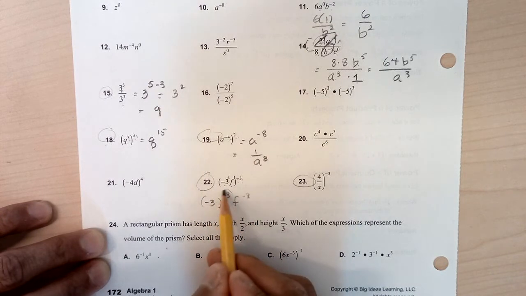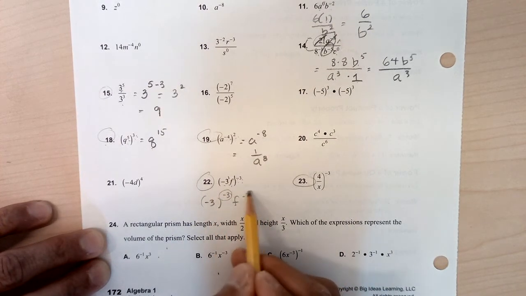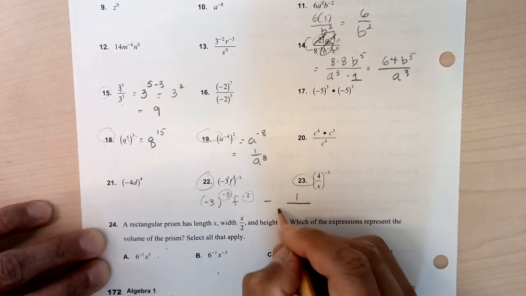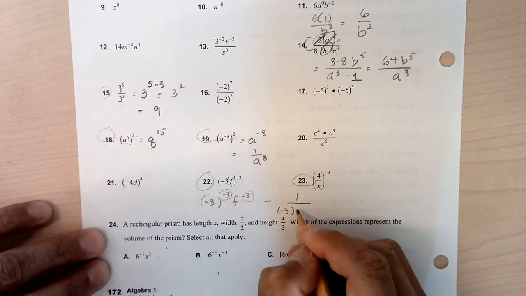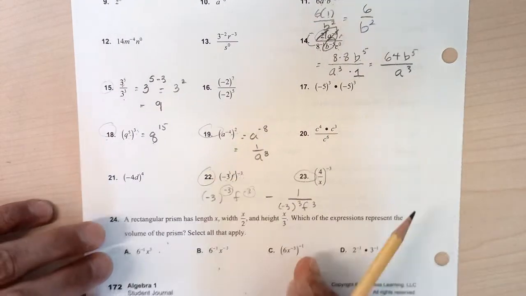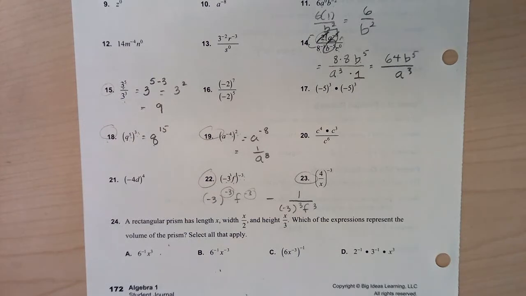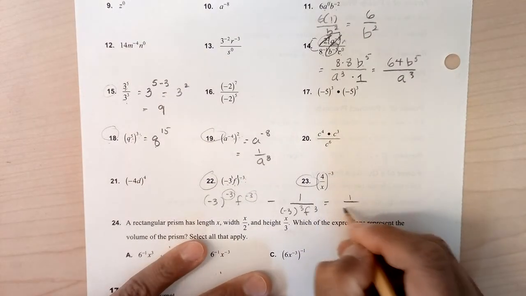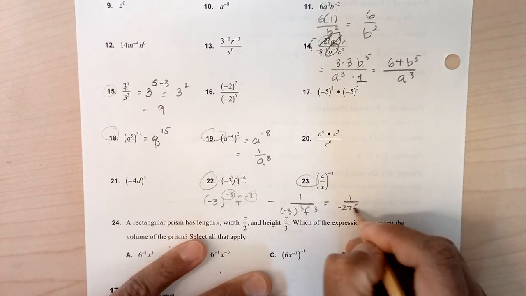Okay? Then I need to make this negative exponent positive and this negative exponent positive. They would both go to the denominator. 1 over negative 3 to the 3rd power, f to the 3rd power. Negative 3 can be raised to the 3rd power. I'm just going to do that in my head. Negative 3 to the 3rd is negative 3 times negative 3, which is positive 9. Times negative 3 once more, it says negative 27. So negative 27 f to the 3rd.